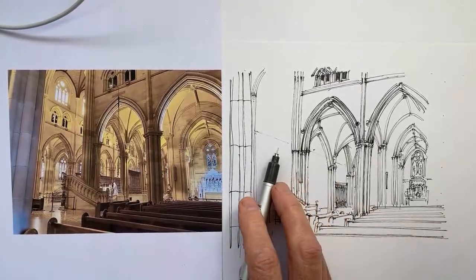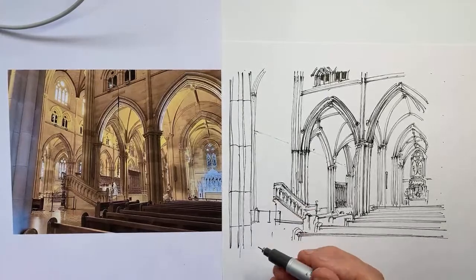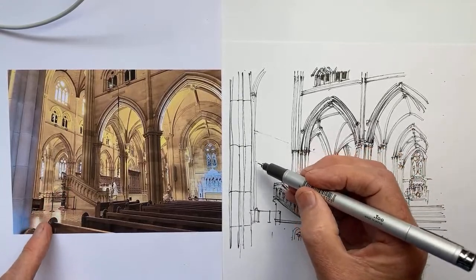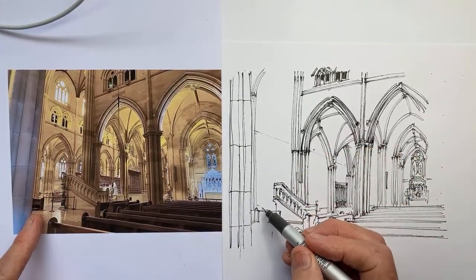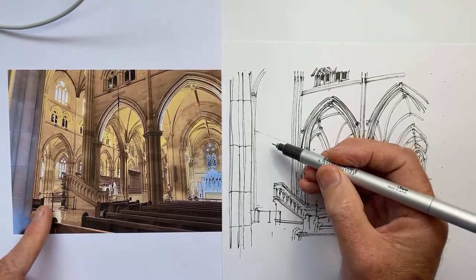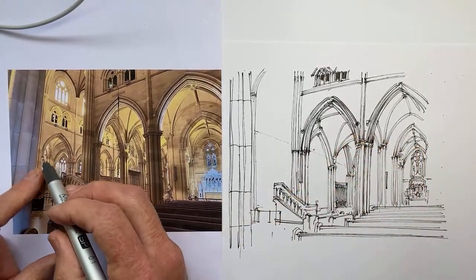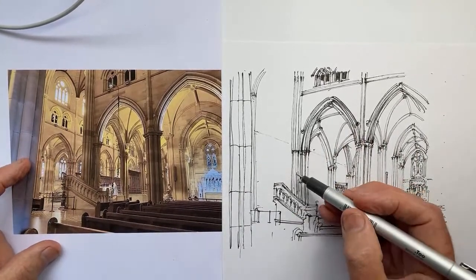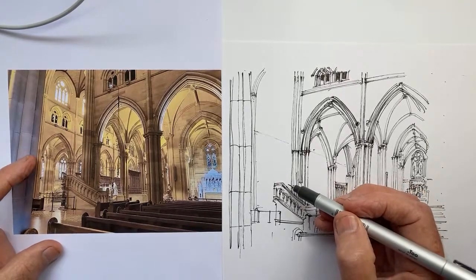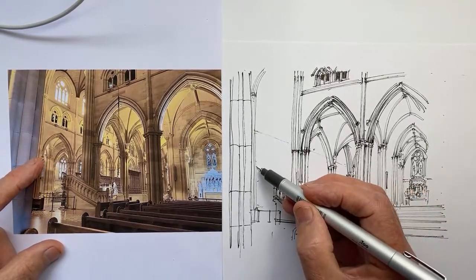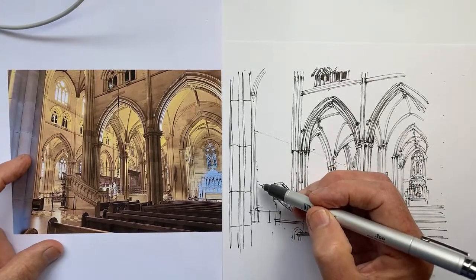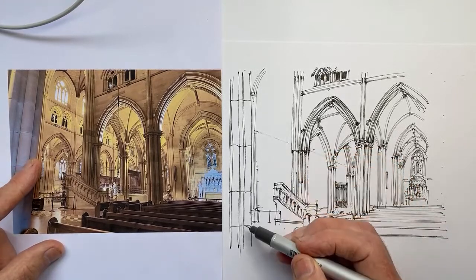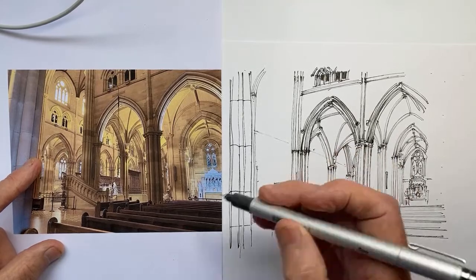I've just got my pen right on its side, which gives a much finer line, which just helps me to see what's happening. All right. So this line lines up with that there. About there maybe. No, I'm changing my mind.